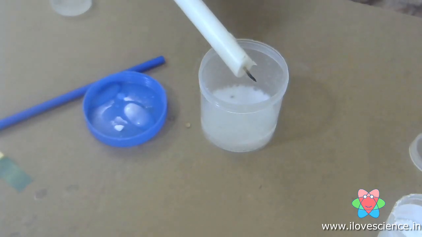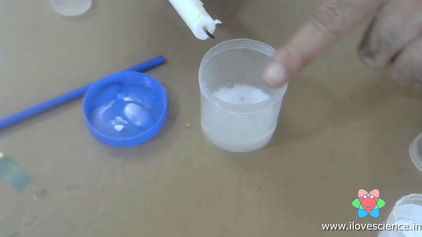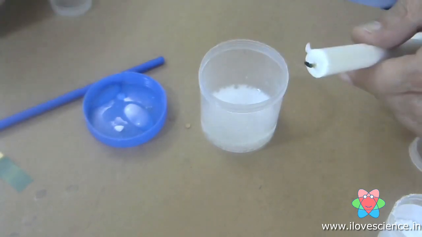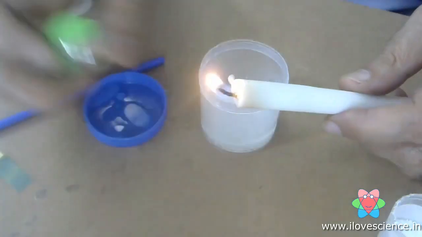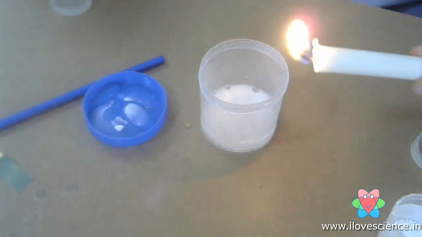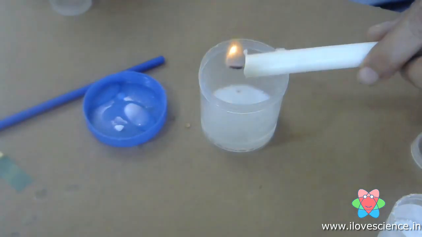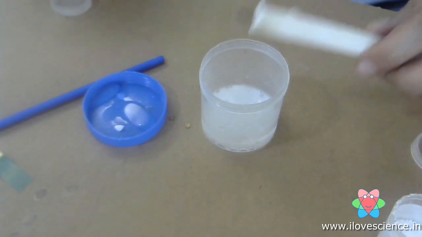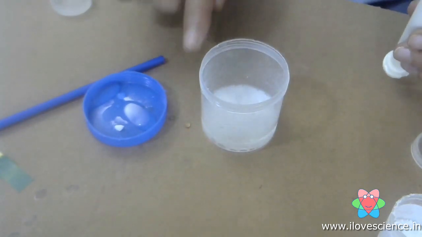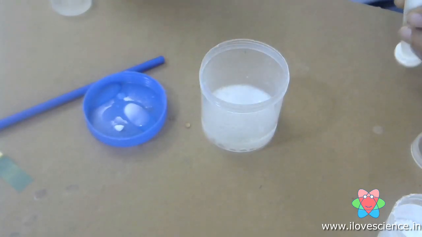as soon as I bring it near the mouth, there is no oxygen here because this is filled with carbon dioxide. The candle flame goes out. Let's try this again. Okay, so I bring the candle here, put it near this. Okay, and you will see that as soon as I bring it here, the candle cannot burn because the carbon dioxide does not allow the fire to burn. So this proves that carbon dioxide can be used as a fire extinguisher.